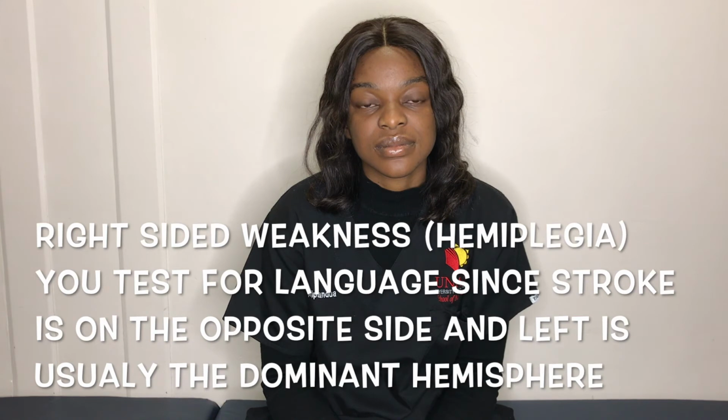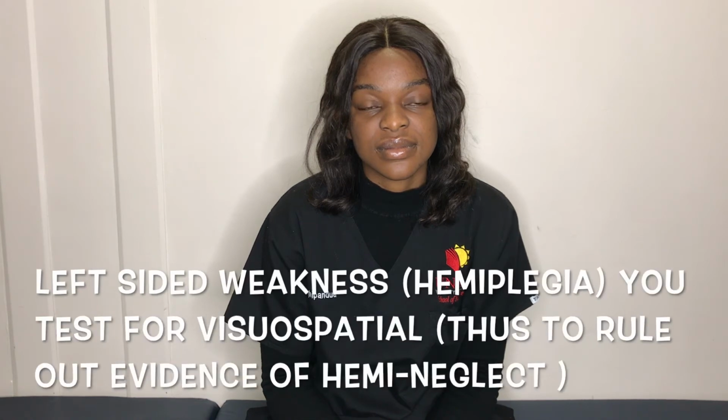Since this patient is right-handed, in 90% of cases the dominant hemisphere will be on the left, and that's where you typically test for language. That's why if someone asks what you test for in a right-sided hemiplegia, you test for language, because the stroke will be on the left. The opposite is true: if you have a left-sided hemiplegia, you test for visual spatial function, which is in your non-dominant hemisphere.